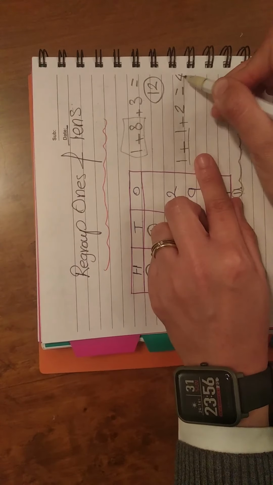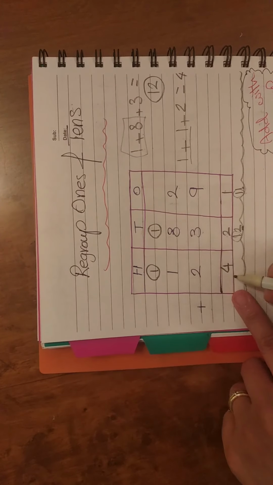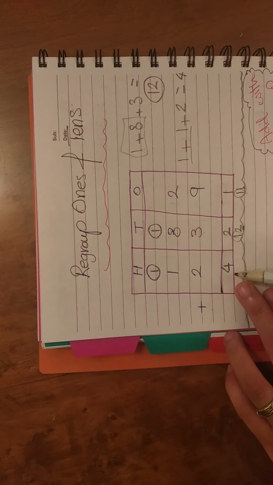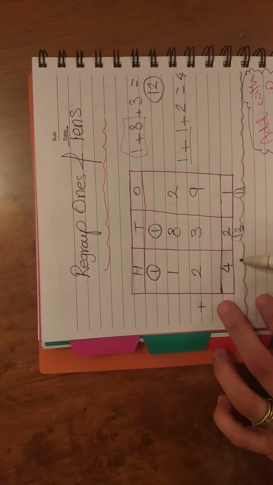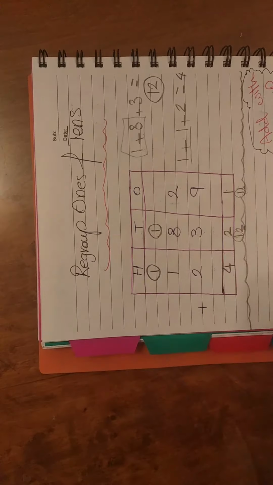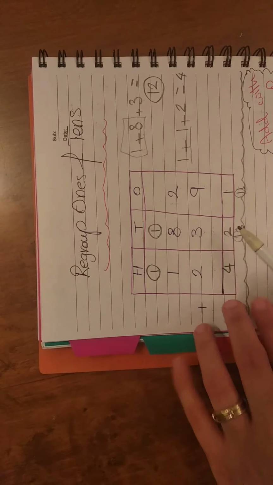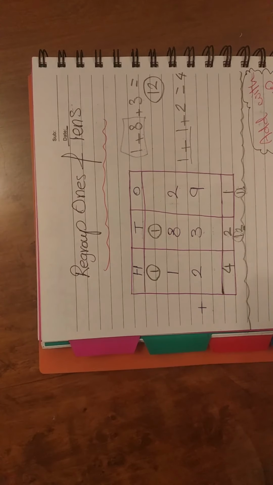So it will equal 4. Now I can write 4 here because it's one digit. So the answer is 421. In this problem, I need to regroup in both ones and tens, and I need to carry up over the tens and hundreds houses.